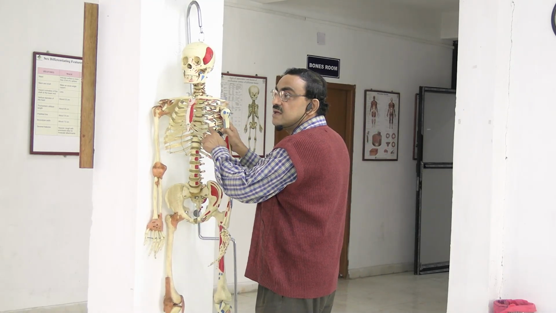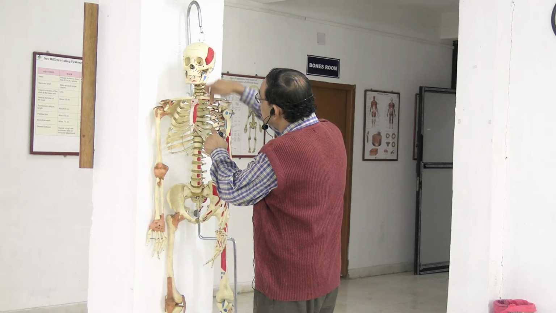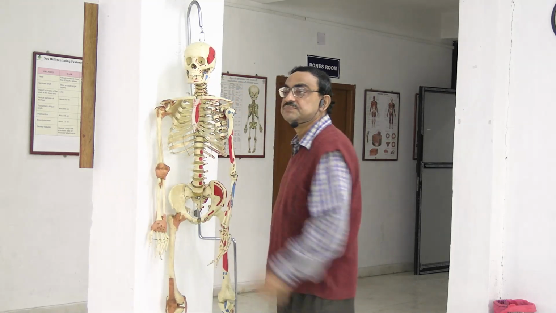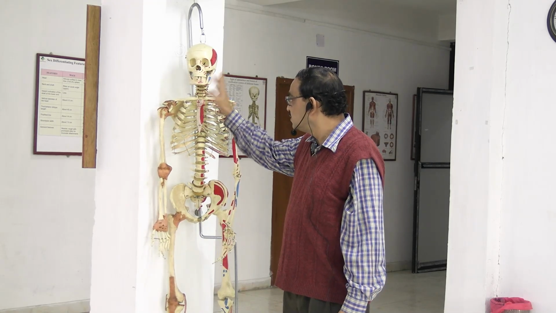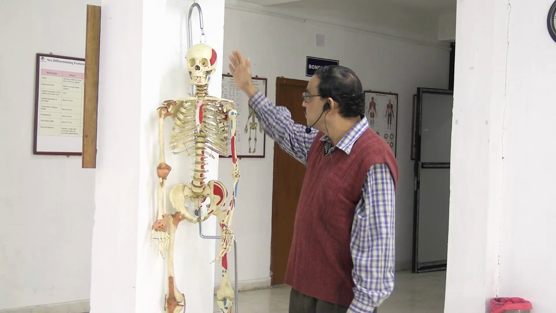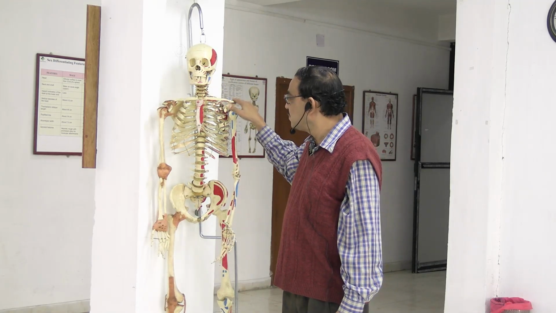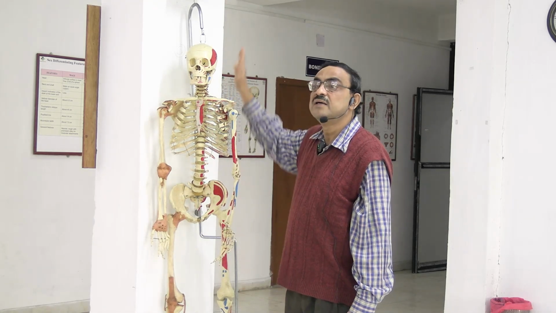So this becomes the position of the apex, which is more or less just medial to the mid-clavicular line. Just medial to the mid-clavicular line means an imaginary line which can be drawn through the midpoint of the clavicle, which is called the mid-clavicular line.